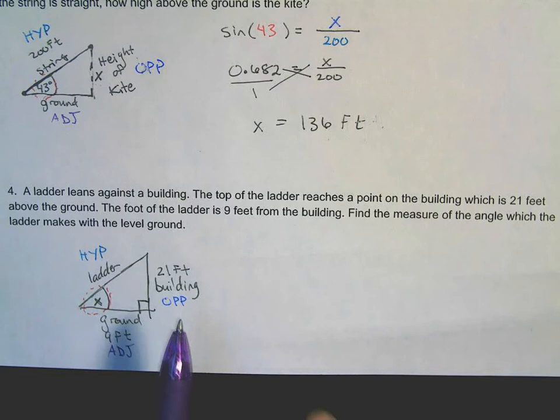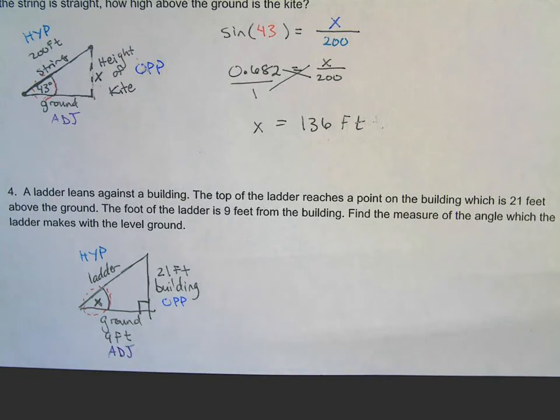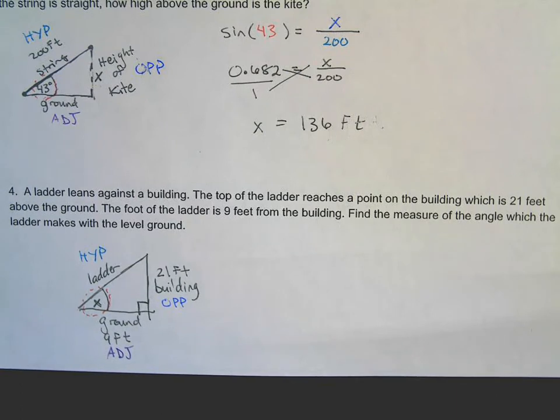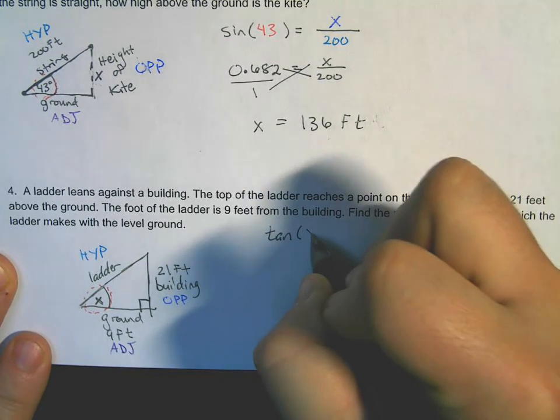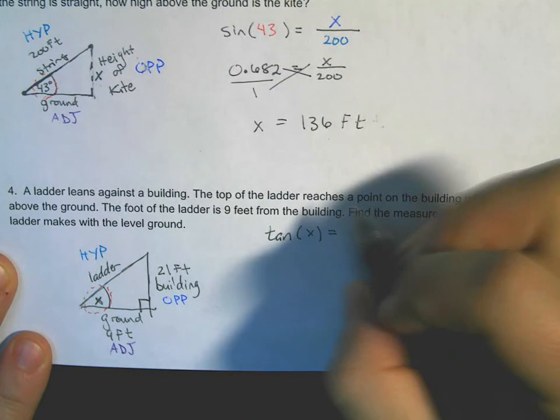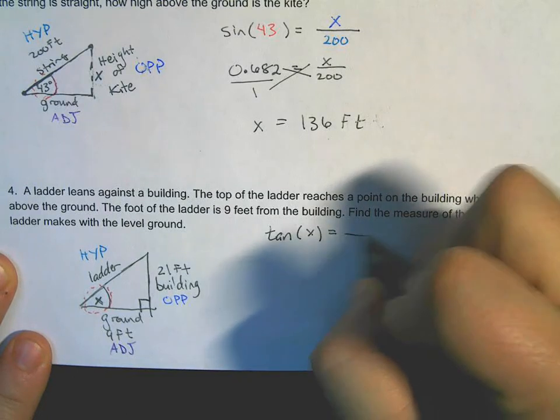So it looks like I'm given an opposite and an adjacent and a focus angle. So which trig equation uses opposite and adjacent? Tangent. So we'll say tangent of x is equal to opposite over adjacent.